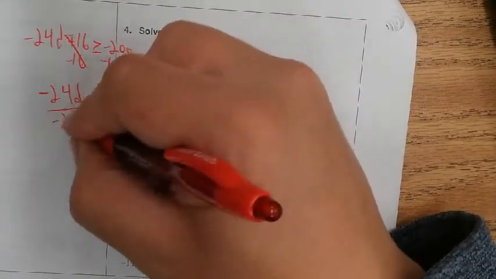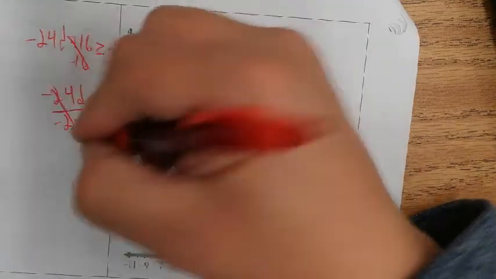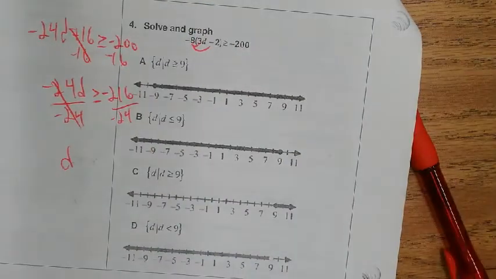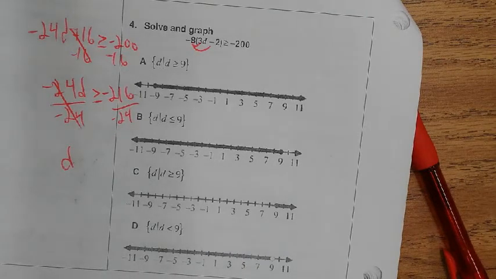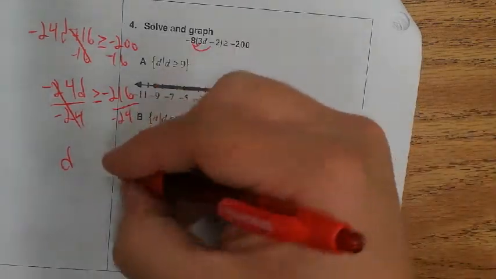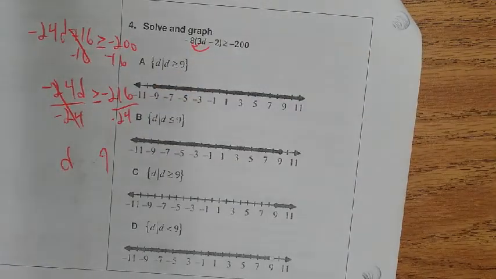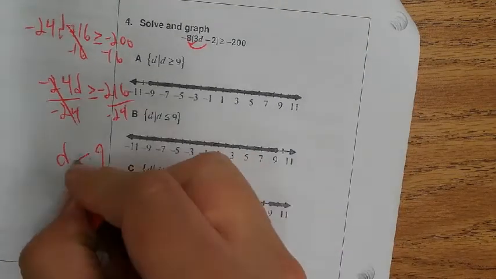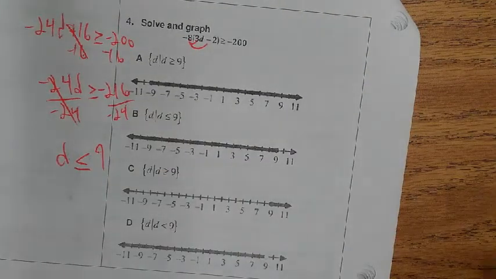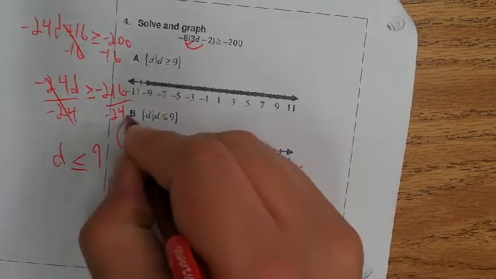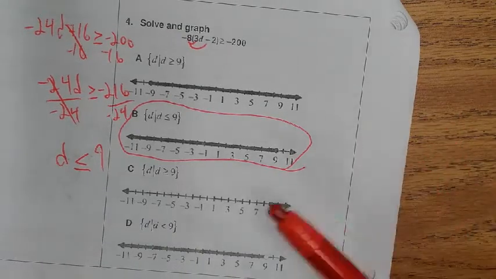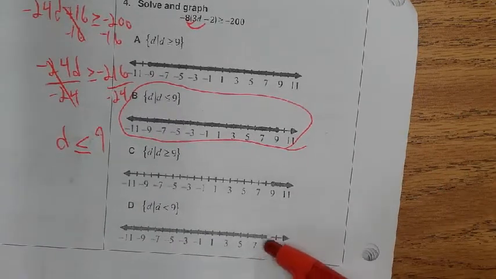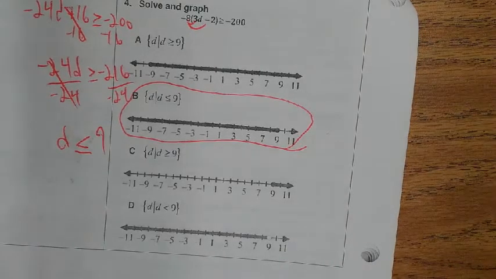And then divide by negative 24. And we will get something. What's that? So you get 9. What happens to your sign, though, since we divide by a negative? It has to flip. So the correct answer for this one should be B. Why is it not D? What's wrong with D? It's an open circle. Good. So you got to pay close attention to that.